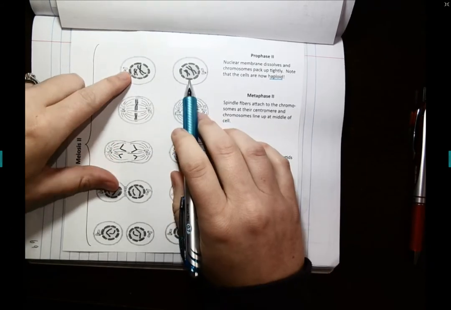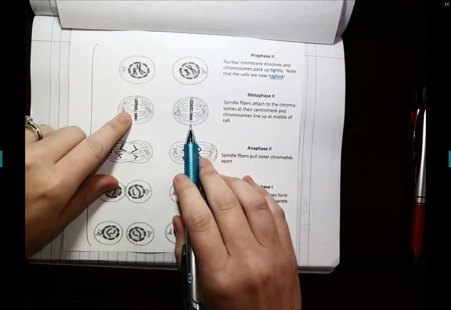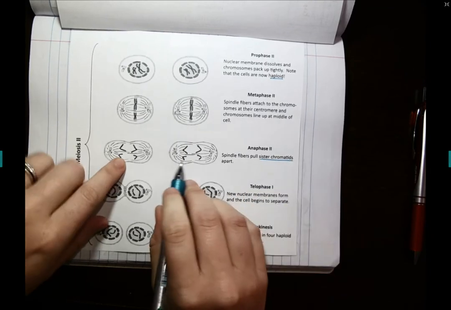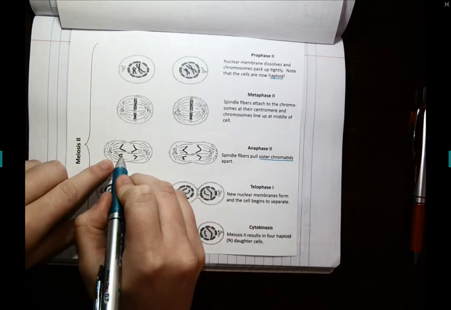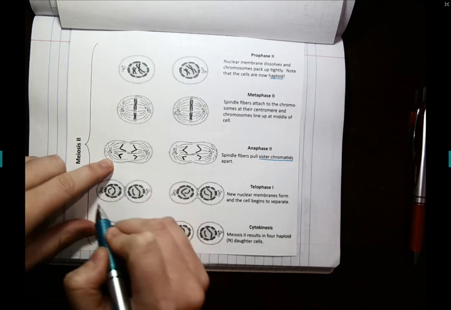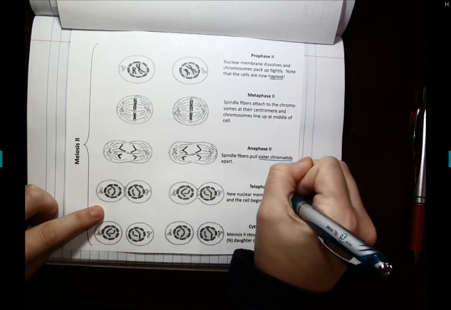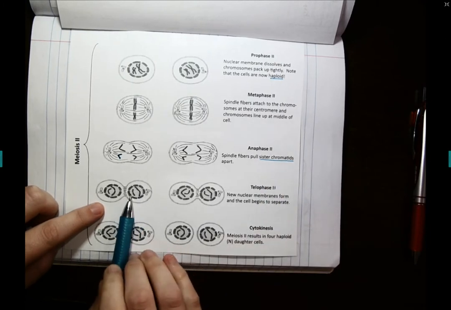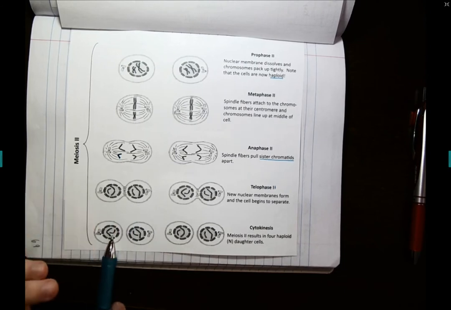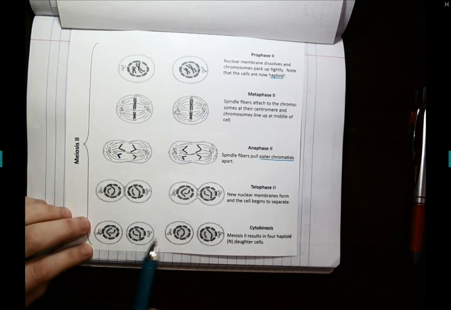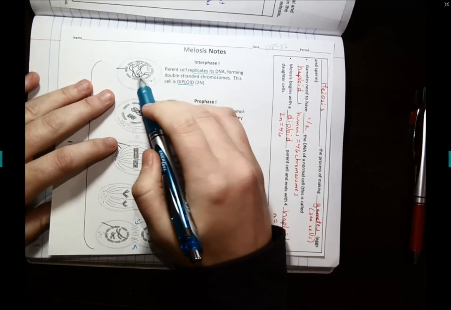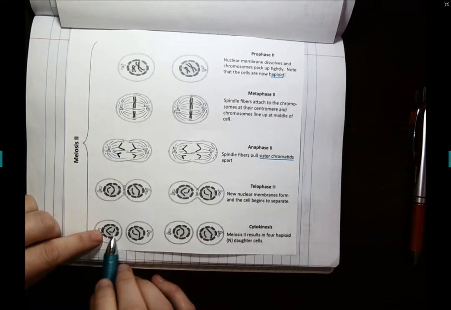So after prophase 2, metaphase 2, lining up in the middle again, anaphase 2, these sister chromatids get pulled apart. We're down to just that single chromosome. Telophase 2, sorry, typo. Telophase 2, that nucleus begins to form again. And then finally, cytokinesis 2, we end up with 4 haploid daughter cells. Because again, we started up here with 4 and we end with 2.